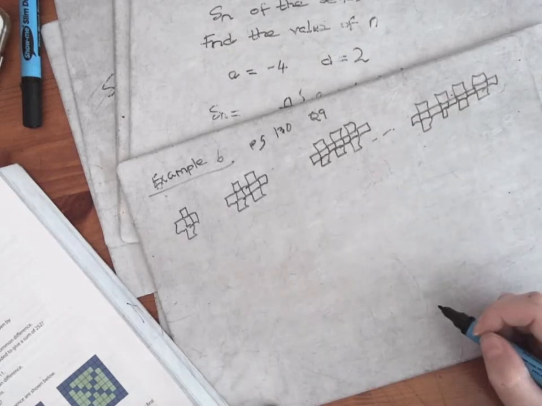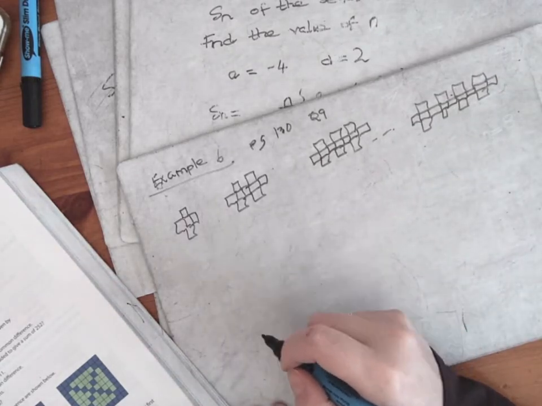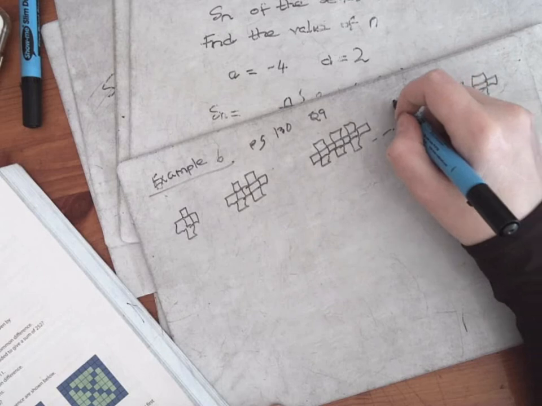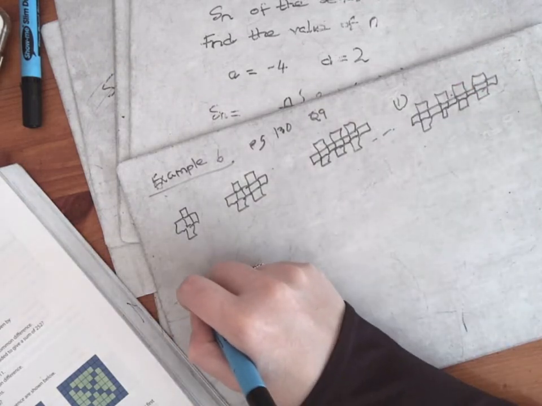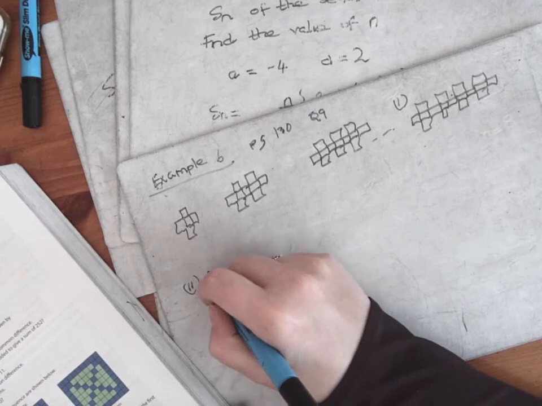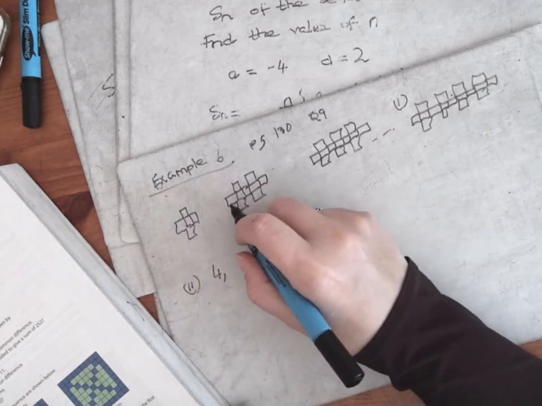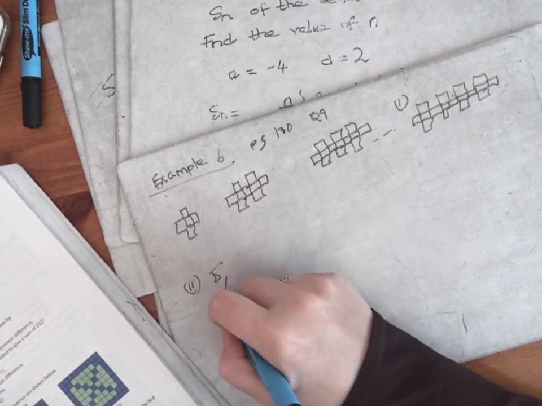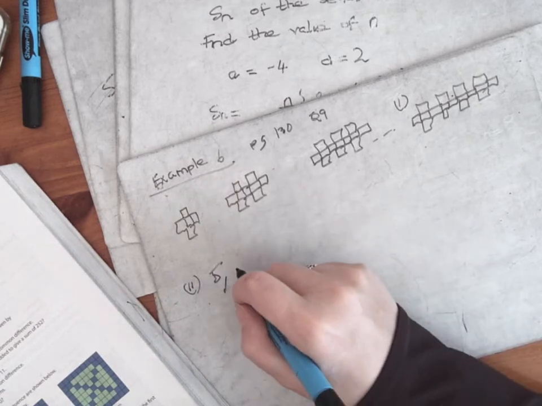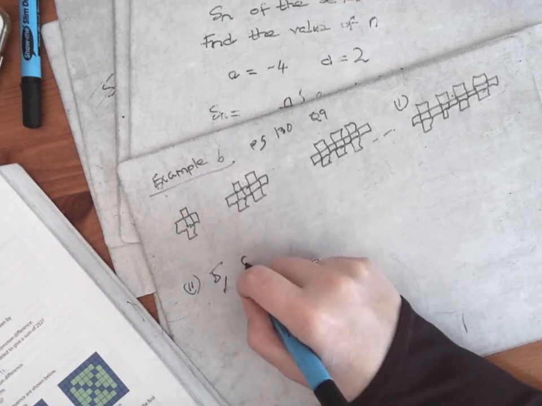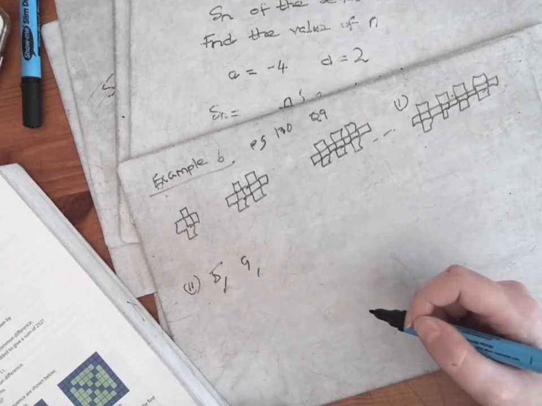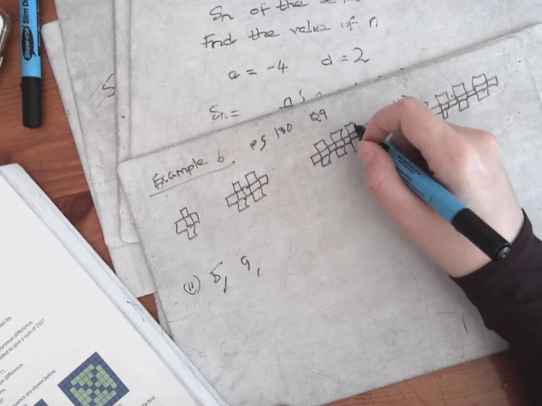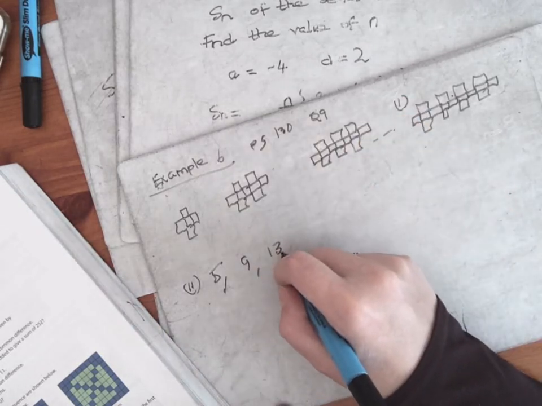How many squares are there in pattern number 6? Okay, so let's count. Number 1 is pattern number 4, then it says pattern number 6, how many squares? In the first pattern we have 5 squares. Right, you're in bother, girls, your maths teacher can't count. 5. Next pattern I think there's 9 squares, is there? Feel free to correct me. In the next pattern that's 5, 5 and 4 makes 9 and 4 makes 13. In the next pattern there's 17.